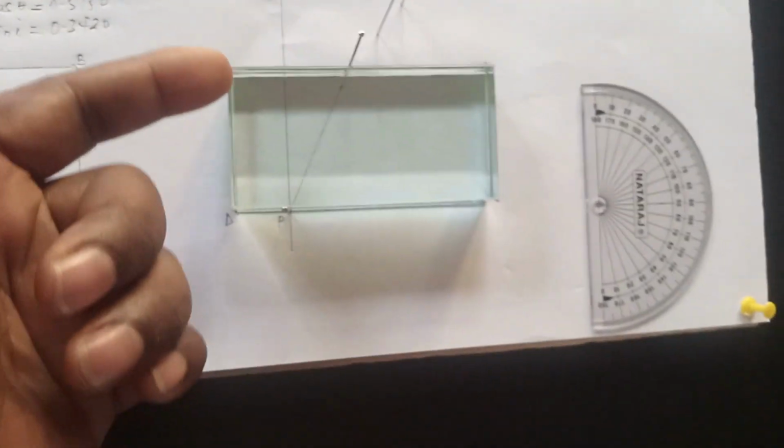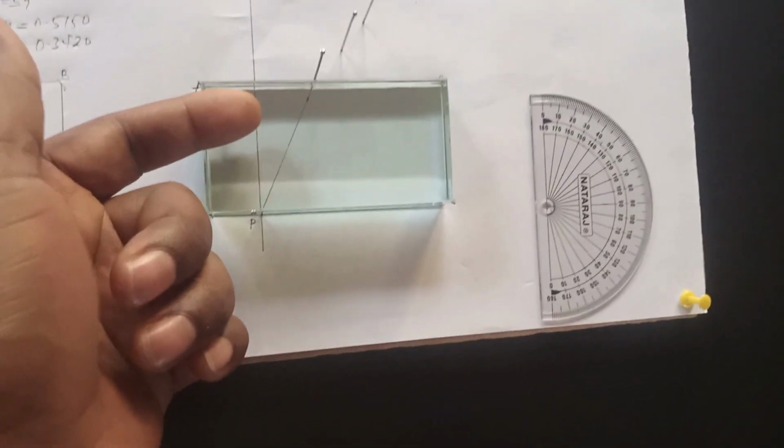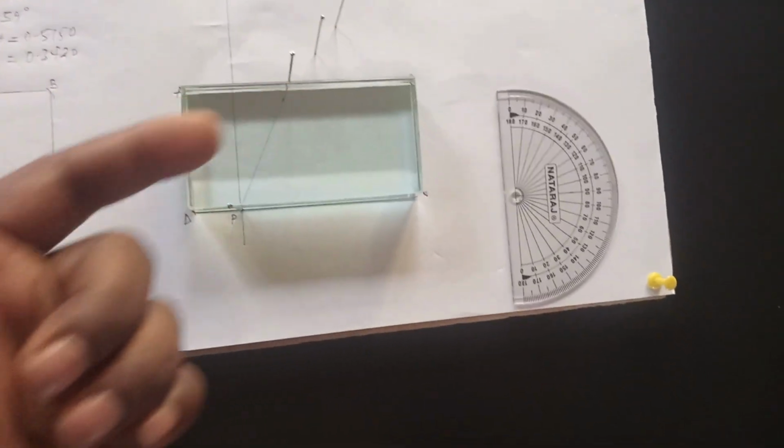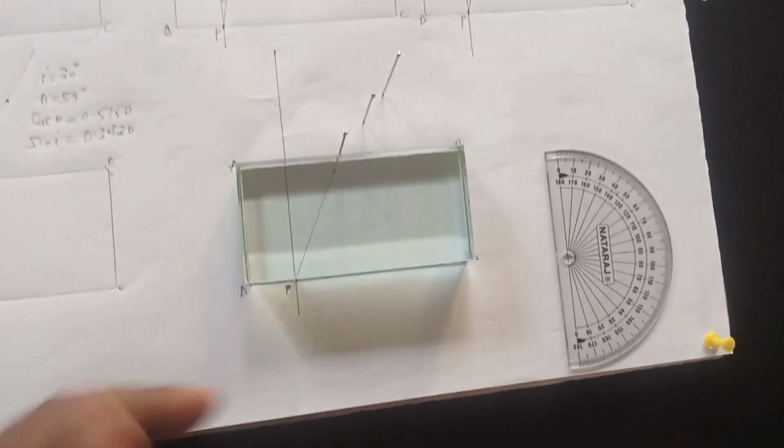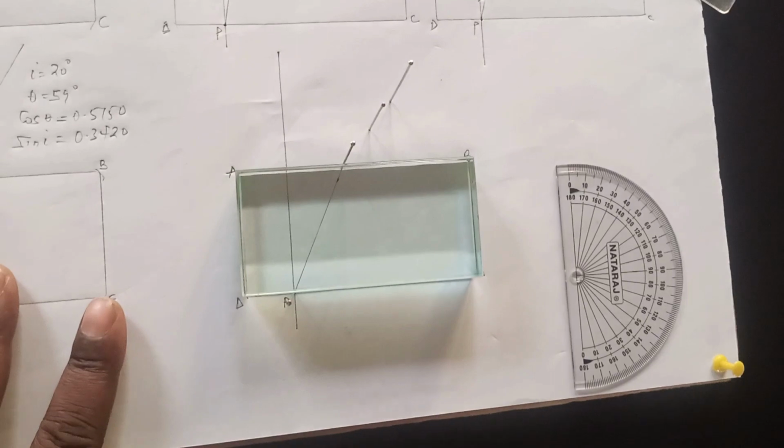The width or the distance measured here is 2 cm. The points are P and Q, where we inserted the pins, and then two other pins have been used to replace. Remember that anytime you're viewing, you have to view with one eye open and one eye closed, so that you can be able to see accurately. So let us confirm this last one, what we have.